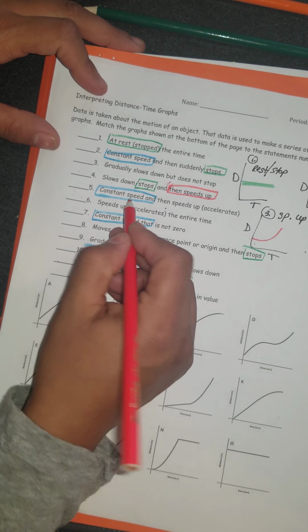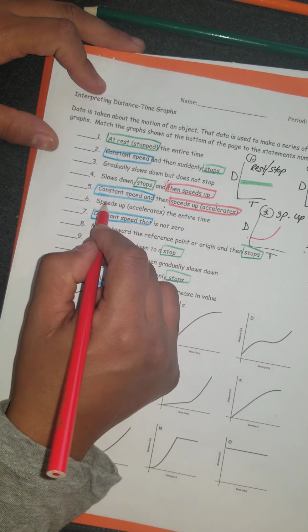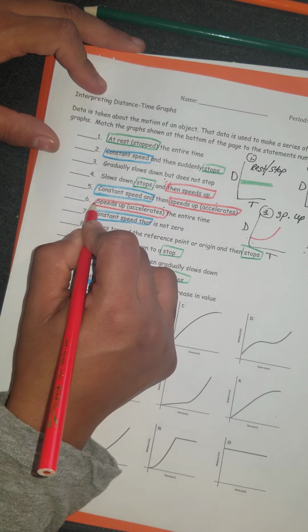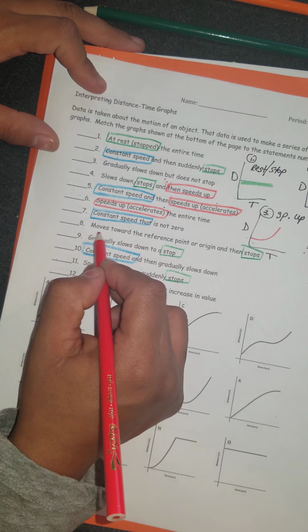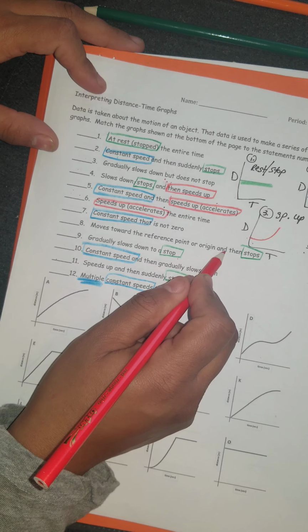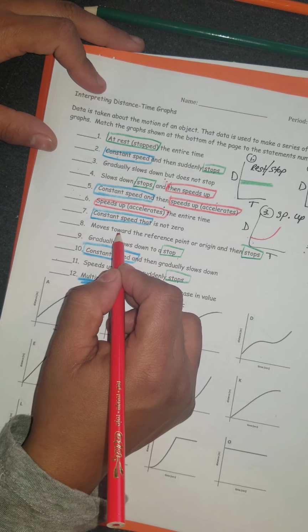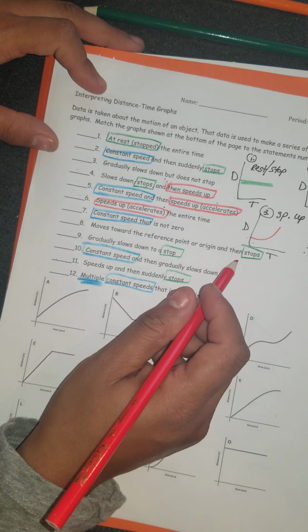4, slow down, stop, and then, here it is, speeds up. Number 5, constant speed and then speeds up. Number 6, speeds up (accelerates the entire time). Number 7, no. Number 8, no. It says moves towards a reference point or origin. Let me go back real quick.